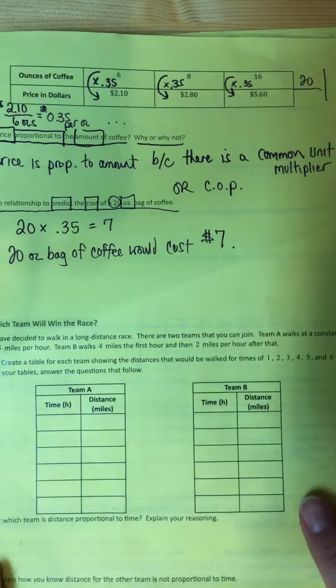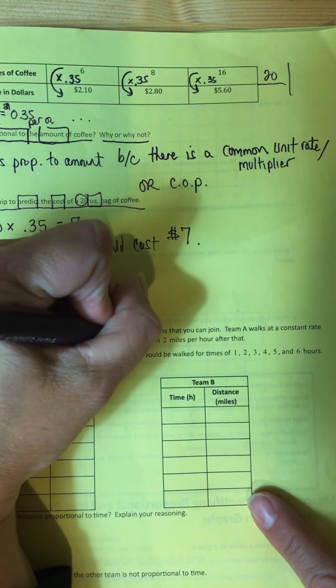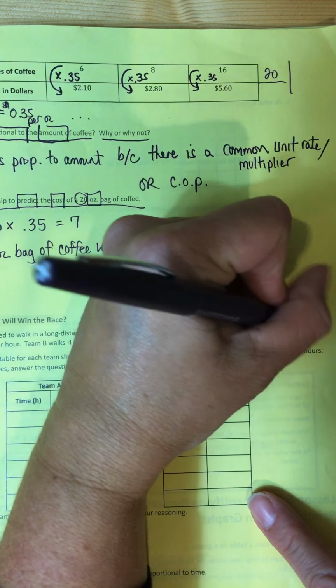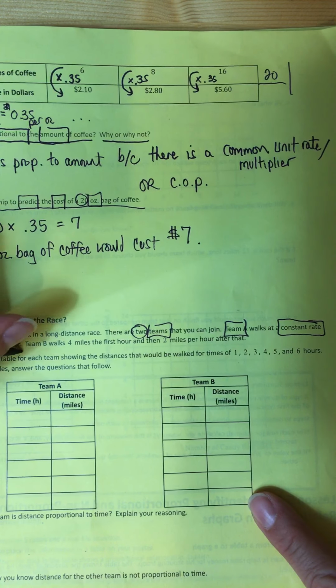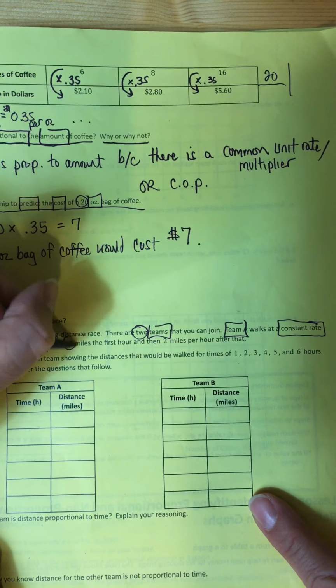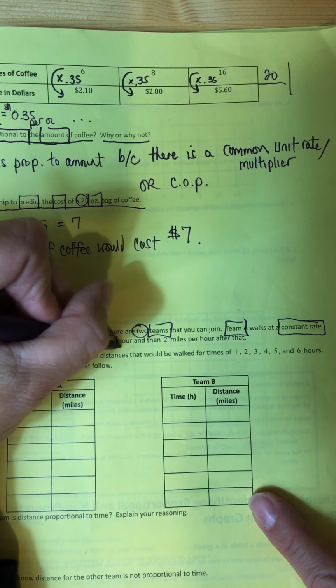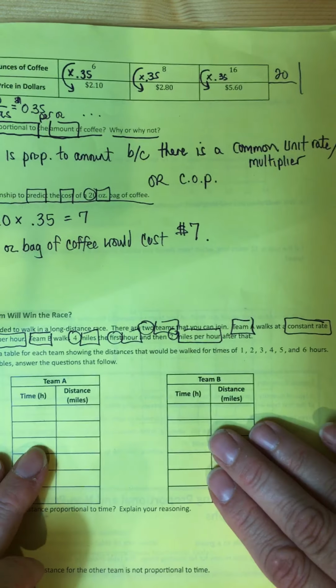You've decided to walk a long distance race. There are 2 teams that you can join. Team A walks at a constant rate of 2.5 miles per hour. Team B walks 4 miles the first hour, and then they go 2 miles per hour after that. So we have these 2 different situations.